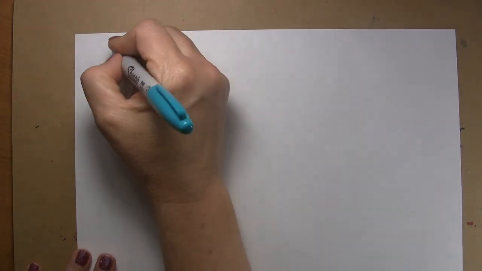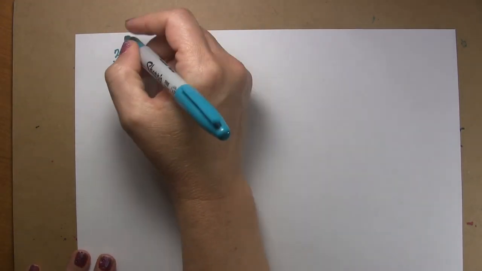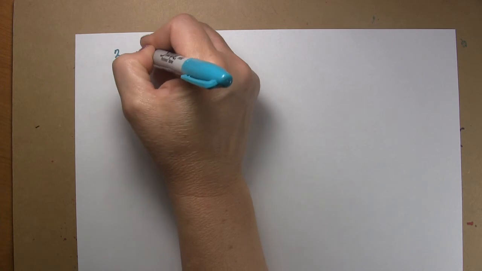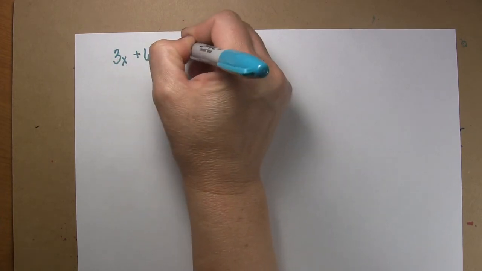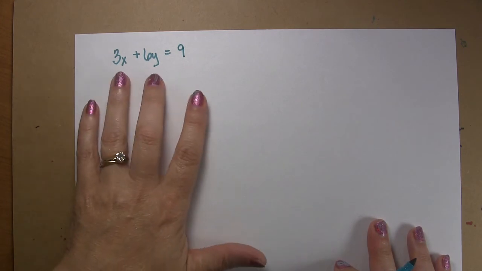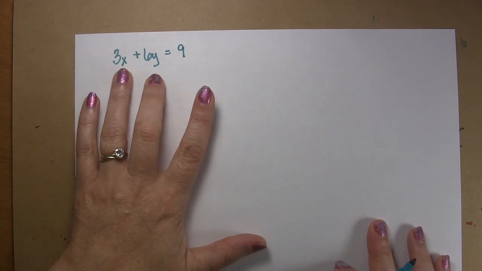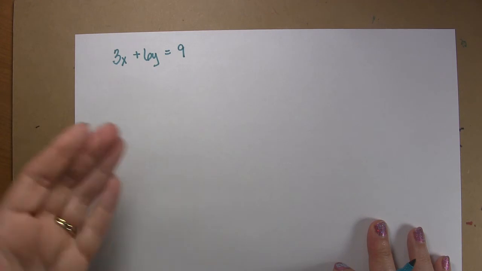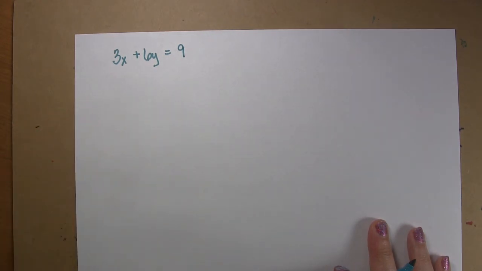Okay, so that's awesome. So what? Well, here's where it gets a little tricky. What happens is that math books, math teachers, life, they don't always give you the equation in slope-intercept form. This is the equation of a line. You can see that you have your x term and you have your y term, but it is not in slope-intercept form. How do we get it in slope-intercept form?